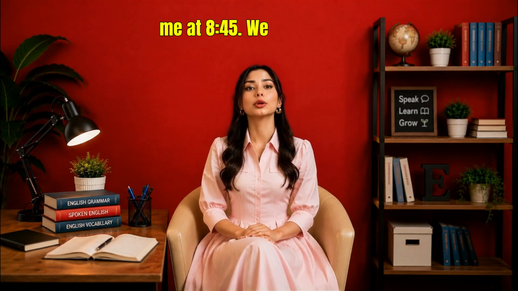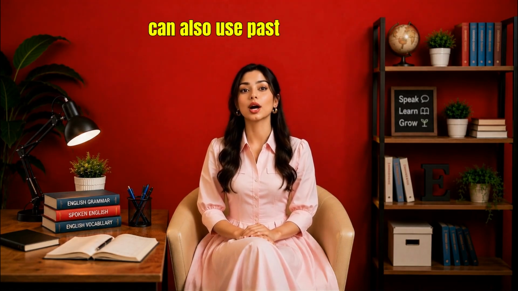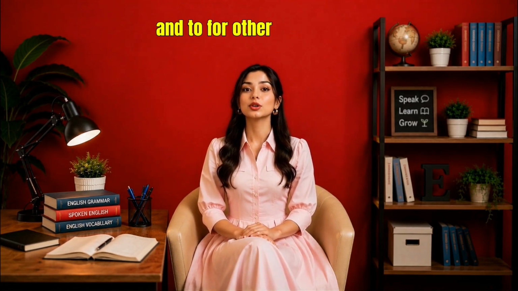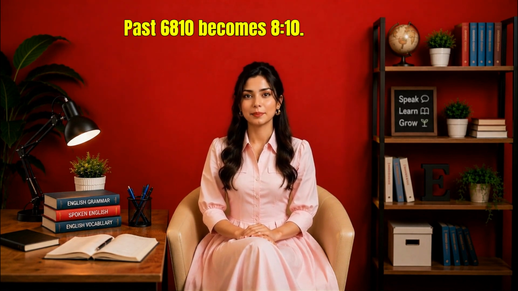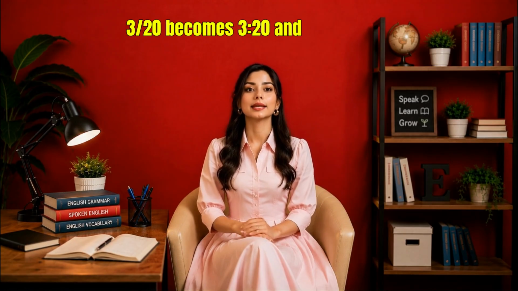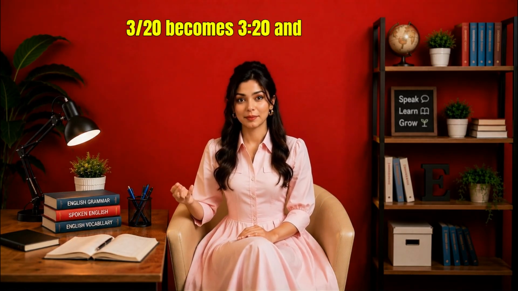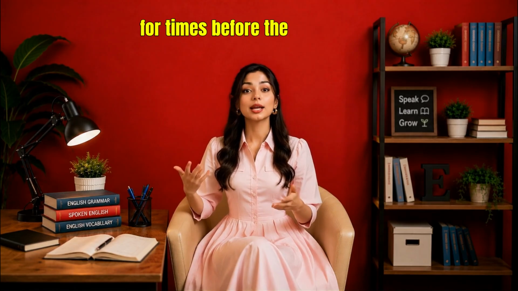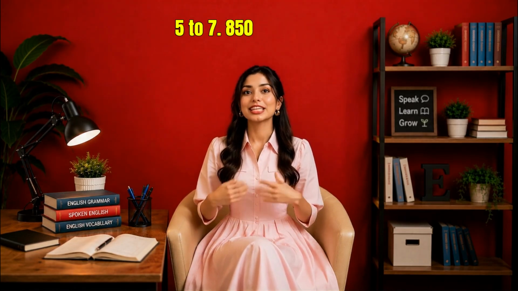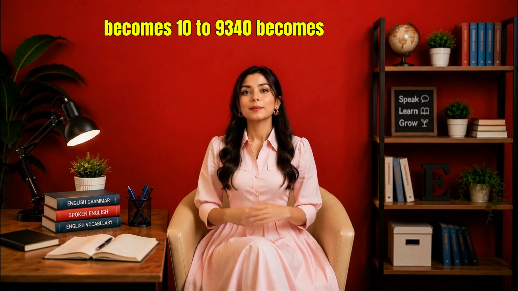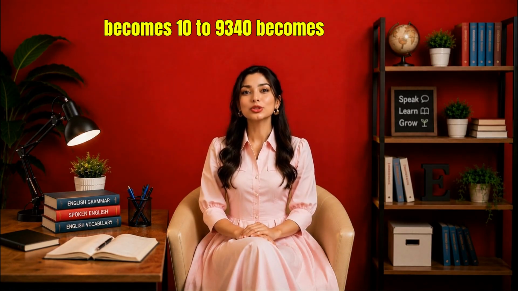We can also use past and to for other times. 6:05 becomes five past six. 8:10 becomes ten past eight. 3:20 becomes twenty past three. And for times before the next hour, 6:55 becomes 5 to 7. 8:50 becomes 10 to 9. 3:40 becomes 20 to 4.